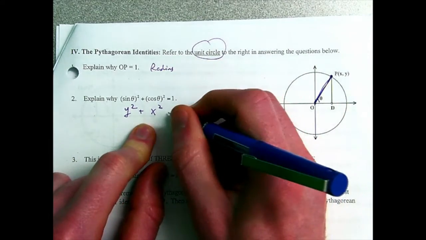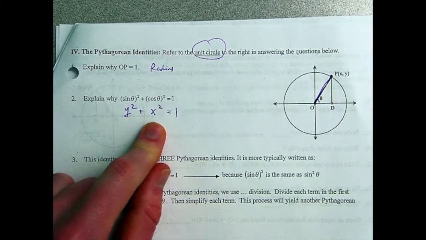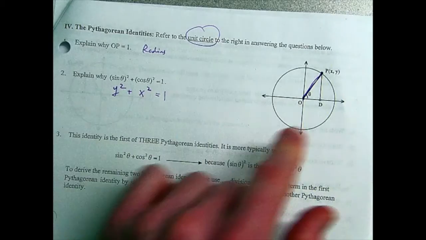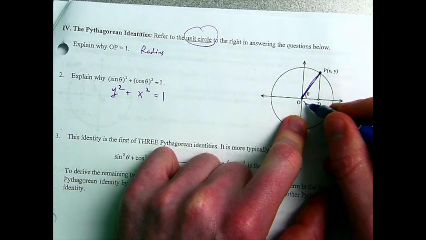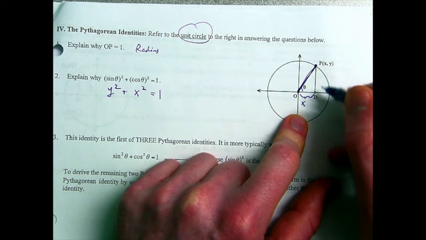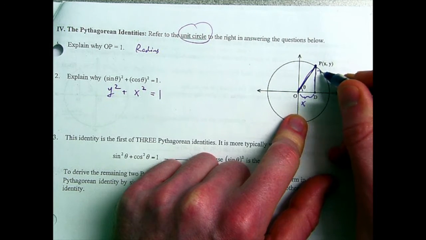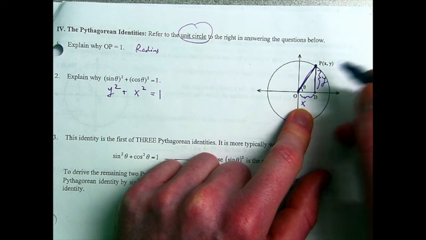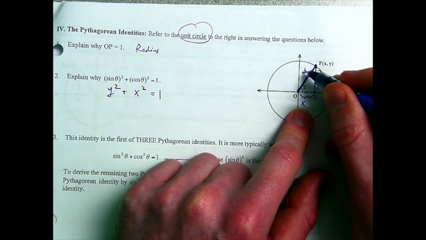So the claim that we're trying to establish is really this, that y squared plus x squared is equal to 1. Can you see why that's true? Well, look, basically, the length of this segment right here, that is x. And then the length of this segment right here, that is y, the y coordinate of this point. And the length of this side right here is 1.